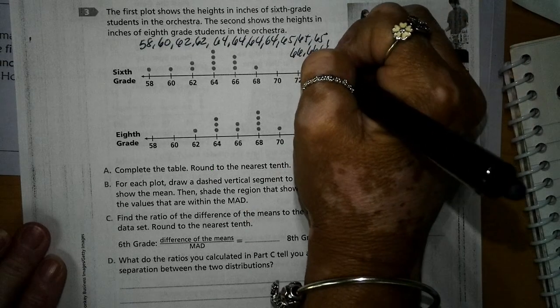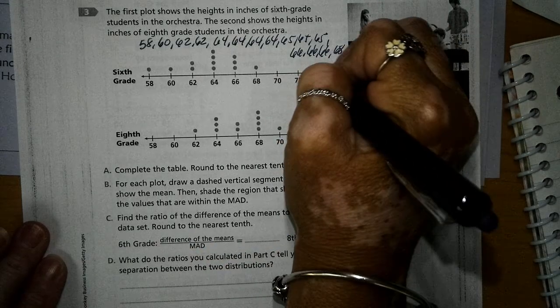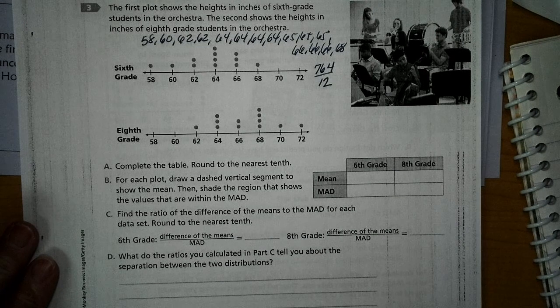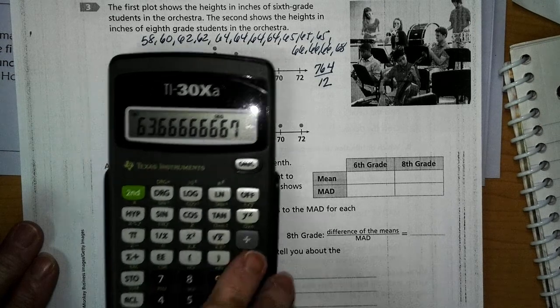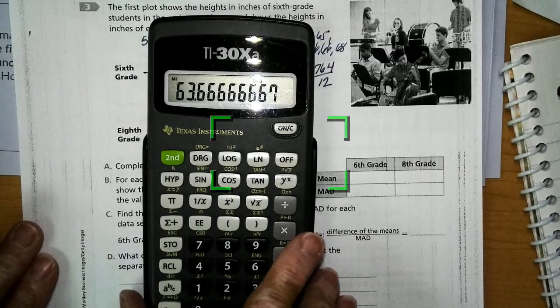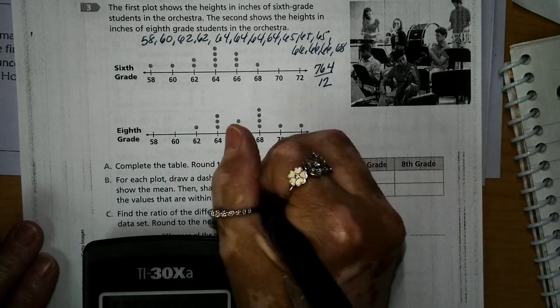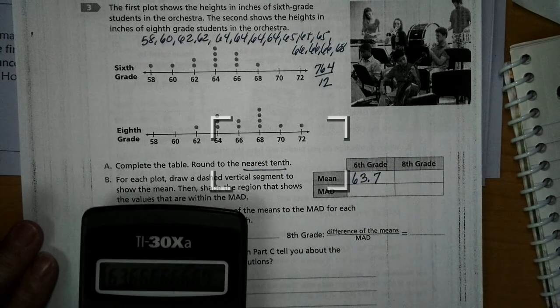And when we do, we get 764, and we have 12 data points. So 764 divided by 12. So my mean is 63.666, and we are going to round it to the nearest tenth. So 63 7/10.